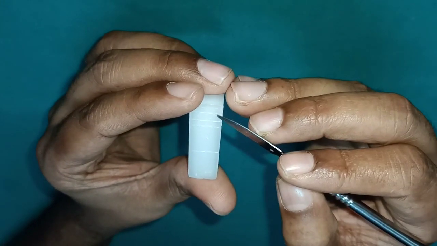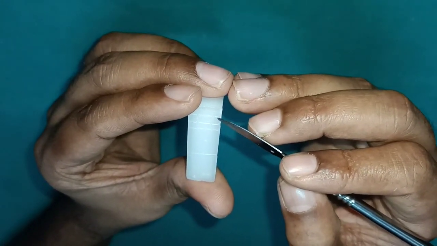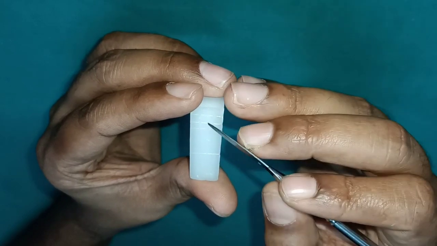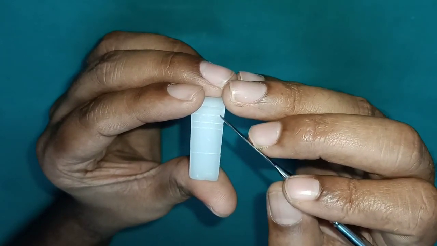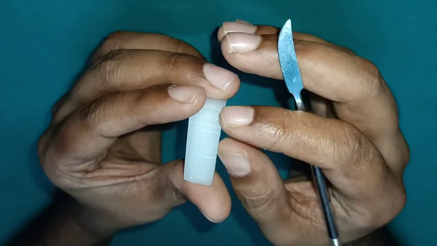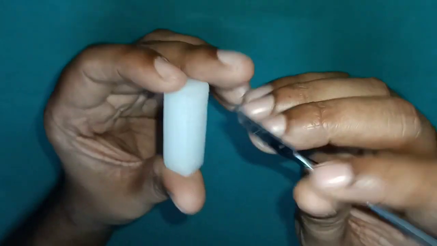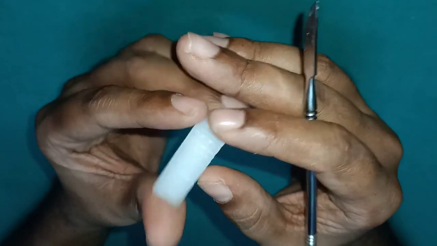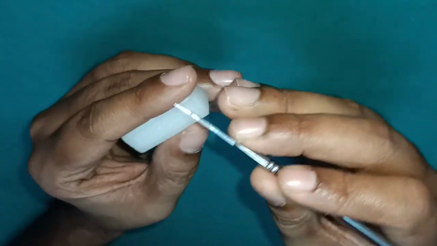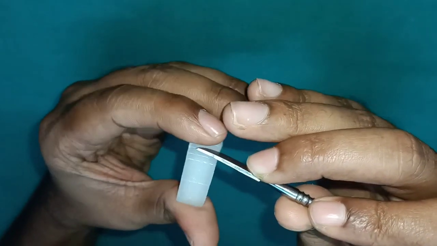After that, I have divided the crown portion into 3 equal parts. From there I have taken the mesiodistal diameter at the crown and at the cervix. After that, we have to start carving from the mesial and distal aspect, as we did for the maxillary central incisor carving. So we'll start with the mesial surface.